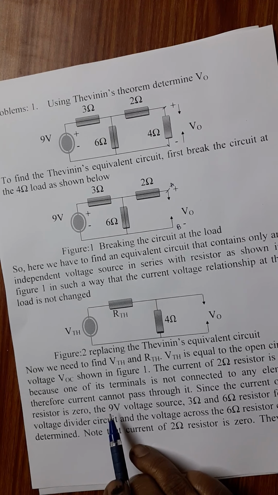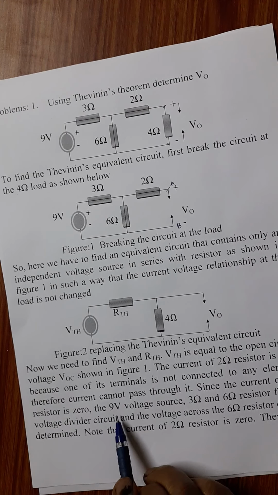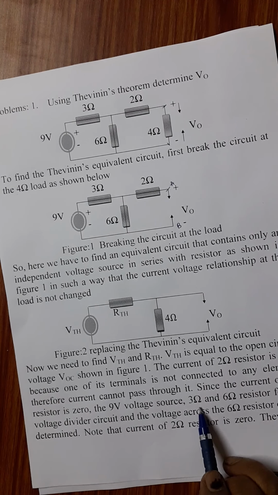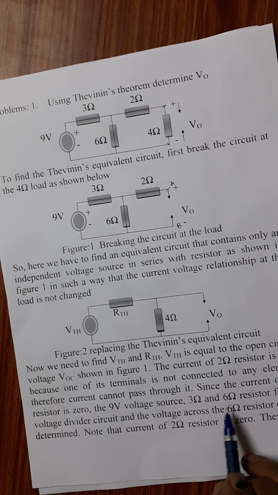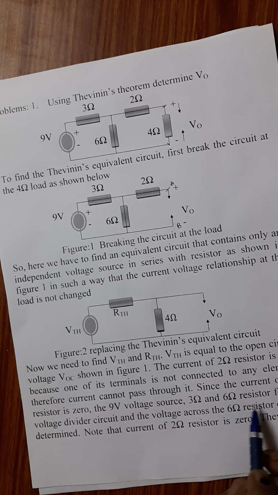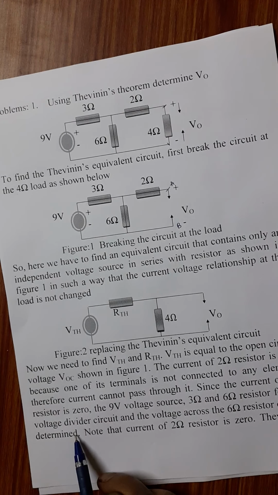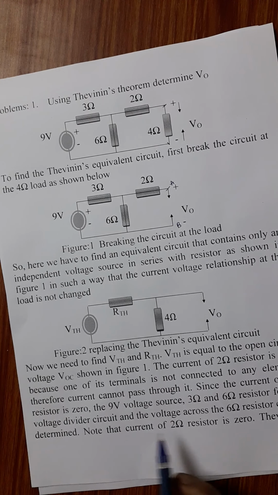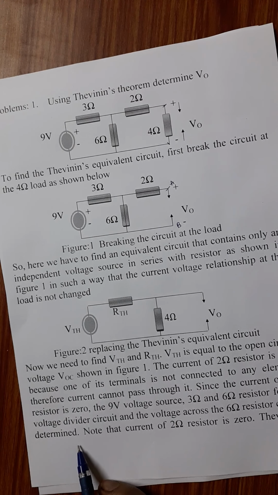Since the current of 2 ohm resistor is 0, the 9 volt voltage is between 3 ohms and 6 ohms. There is a 9 volt voltage source, and the 3 ohm and 6 ohm resistors form a voltage divider circuit. The voltage across the 6 ohm resistor can be determined now.